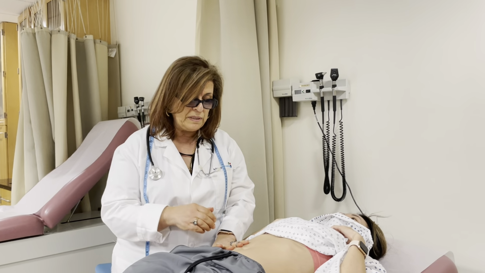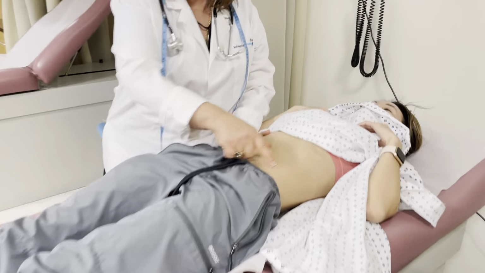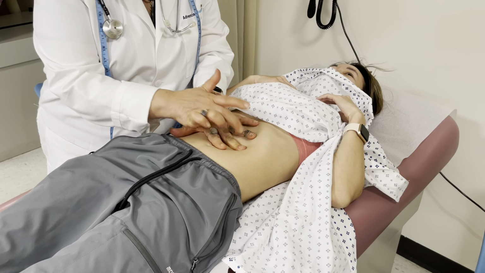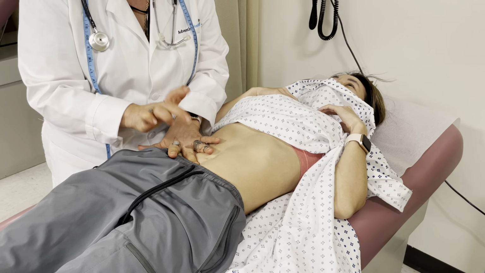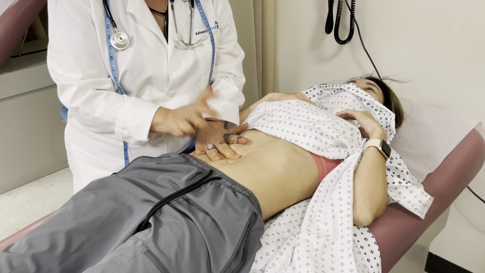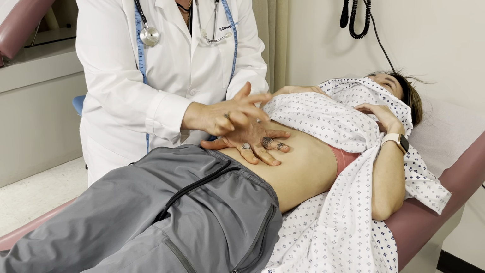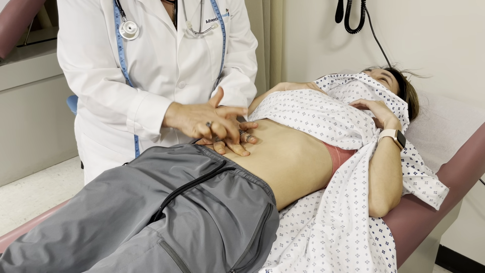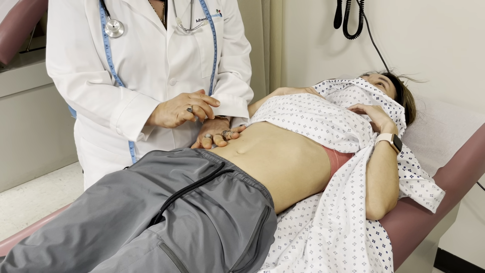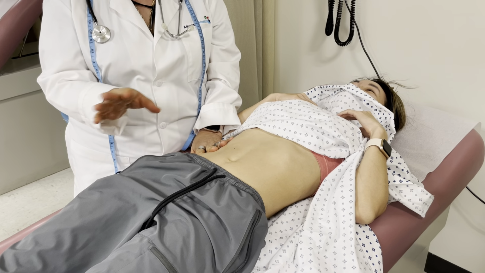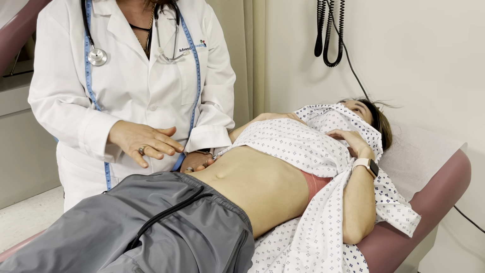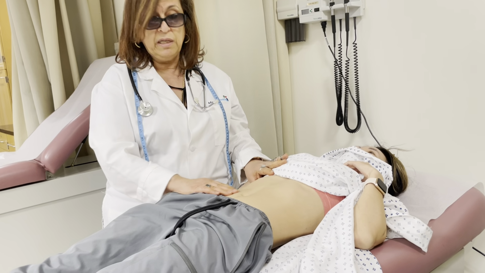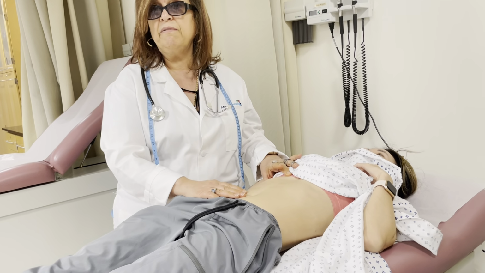So what is the next thing? Percussion. All right, so how are you going to be percussing? You're going to go around the quadrants. Okay, what did you hear? Tympani. Tympani throughout. So it has to be tympani. All right, so now what are we going to do here? We're going to be looking for the liver span.